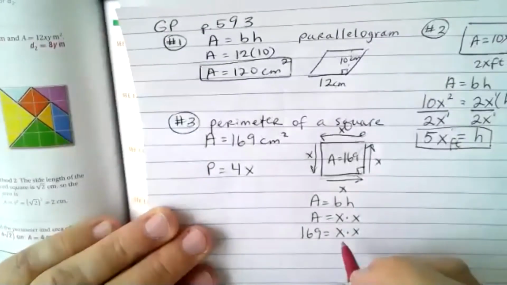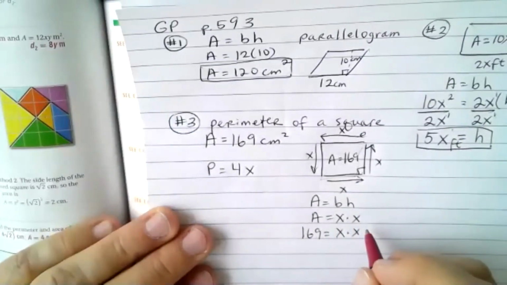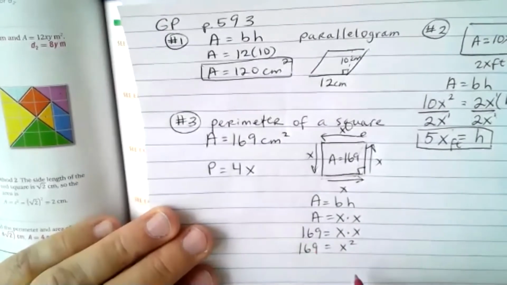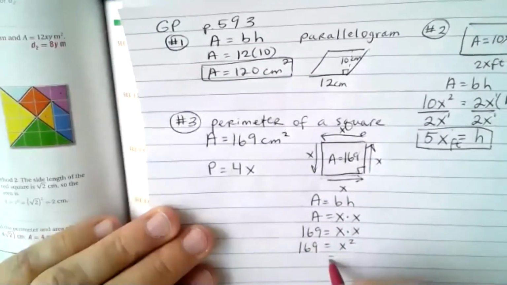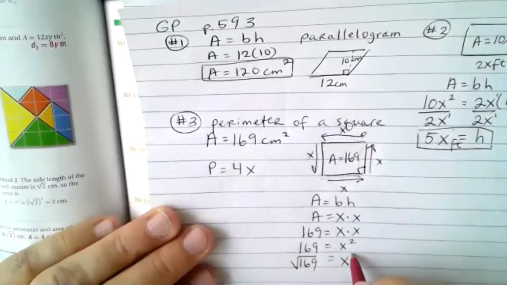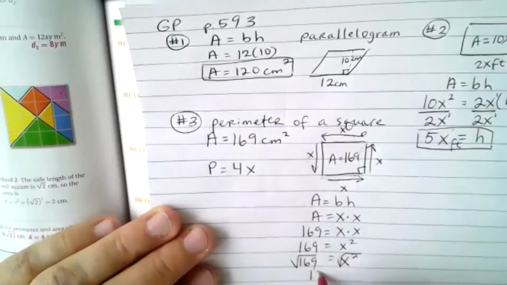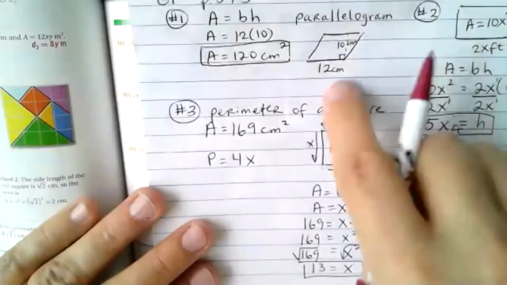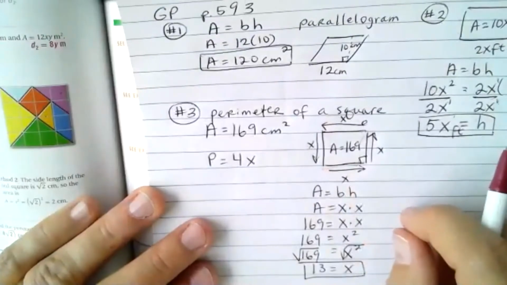What in the world? All you have to do is square root, all right? So if I rewrote this, it would be x squared equals 169. In order to solve for that, you square root both sides, and you get 13. So x is 13. So in other words, the square is 13 on every side all the way around.